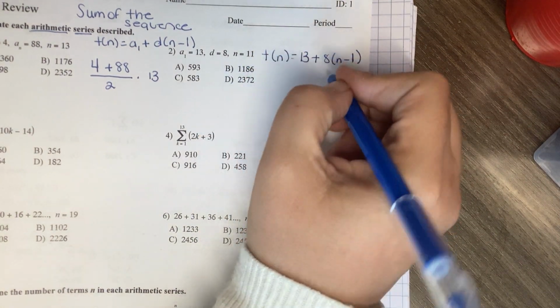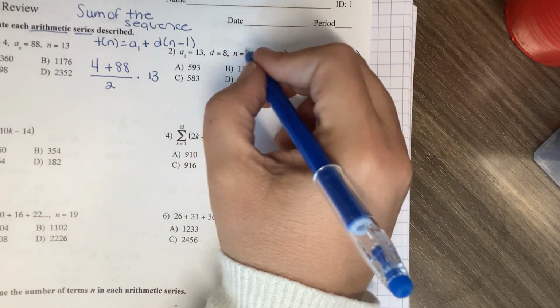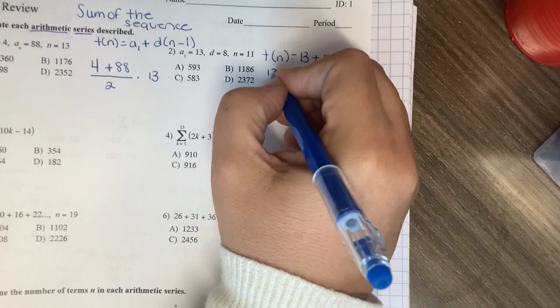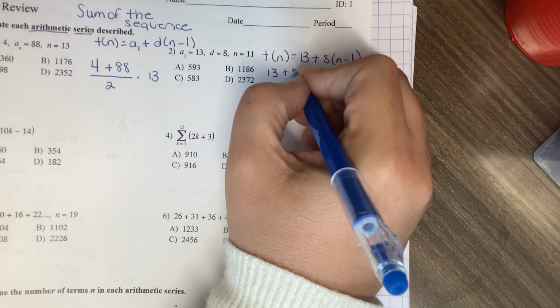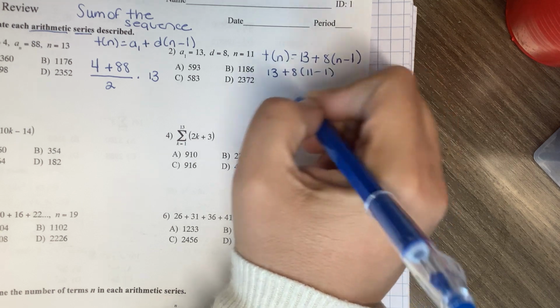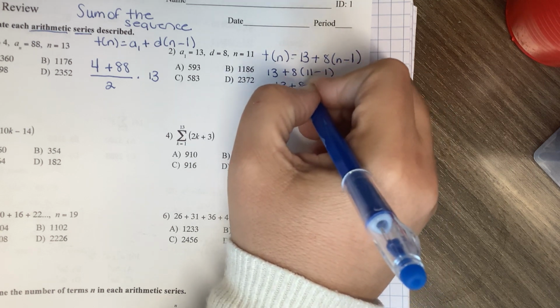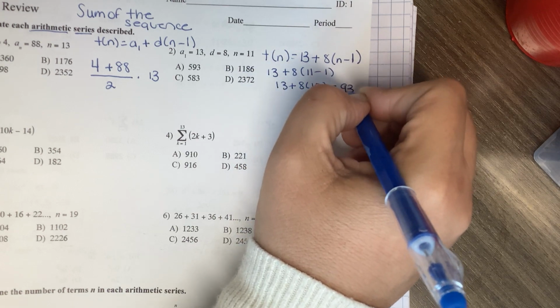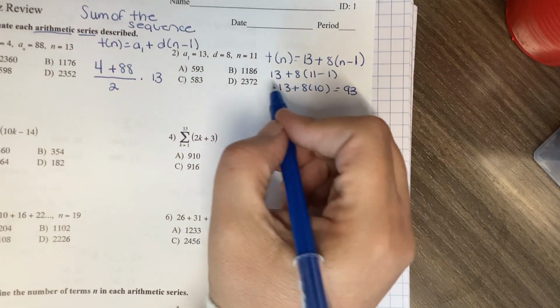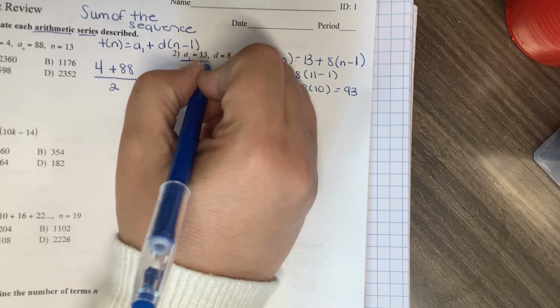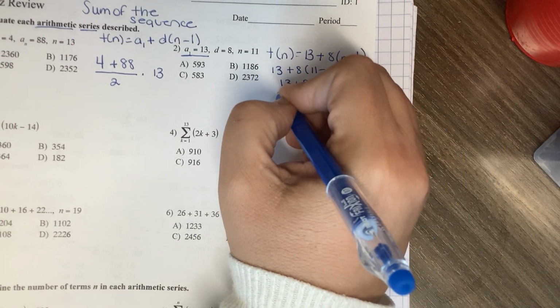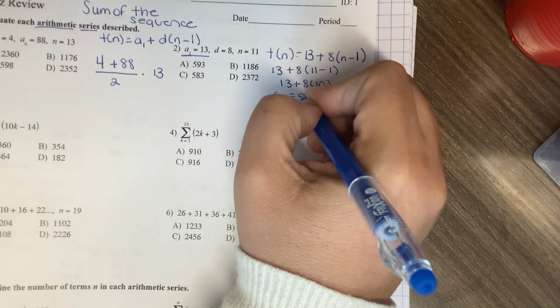We know our first term is 13, but we don't know our last term, so we'll just plug in 11. So now we have 13 plus 8 times 11 minus 1. 13 plus 8 times 10, which equals 93. So we have our first term, we have our last term, and because this is our last term here, our A of n equals 93.